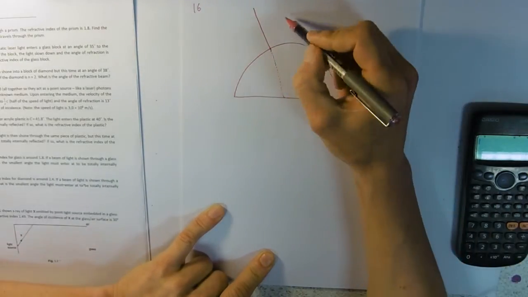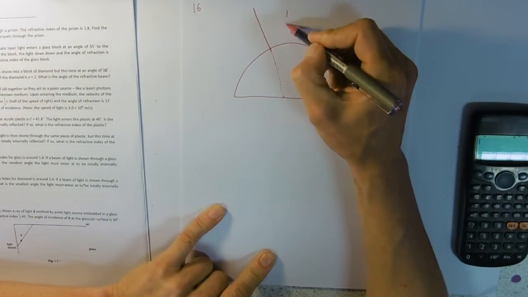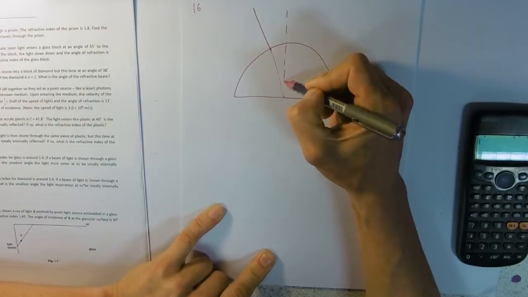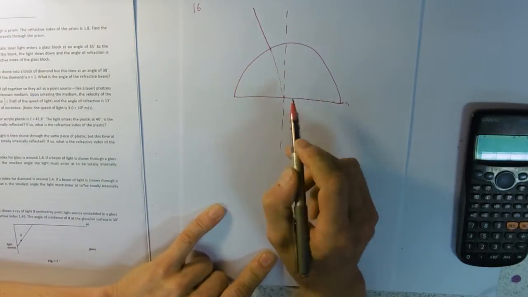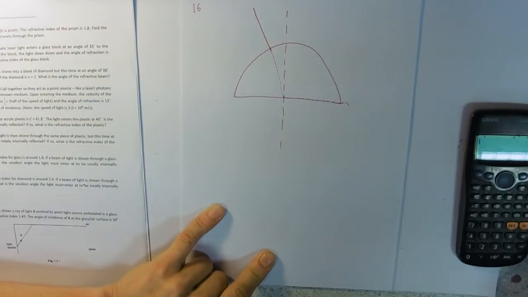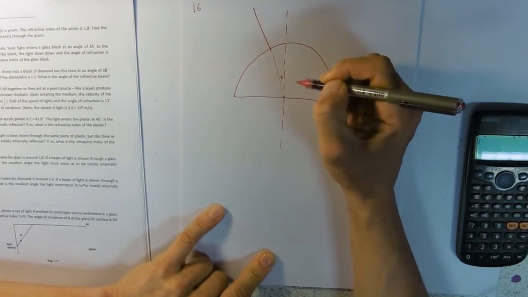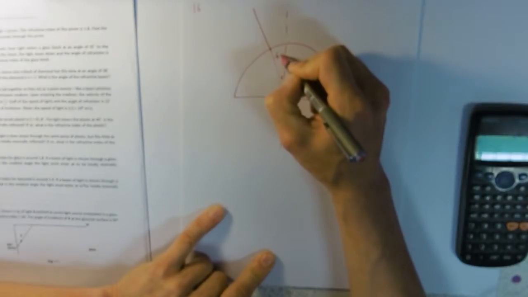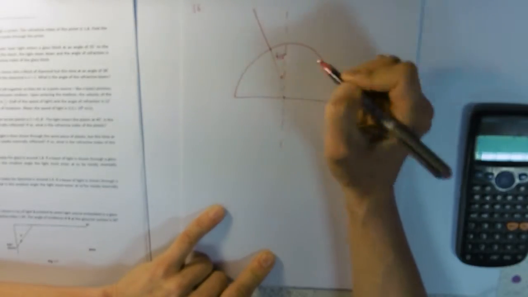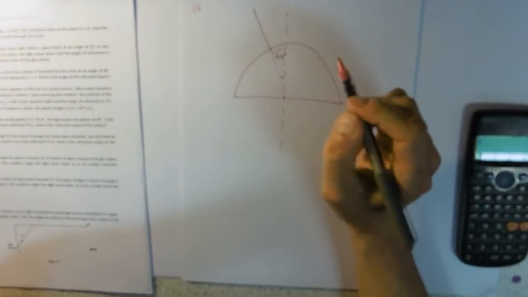And so if we've got a normal line, let's draw the normal line on the best we can. There's a normal line, so at 90 degrees, and so they're telling us that this C here, the critical angle, is 41.8 degrees, that angle there. So that's our critical angle.